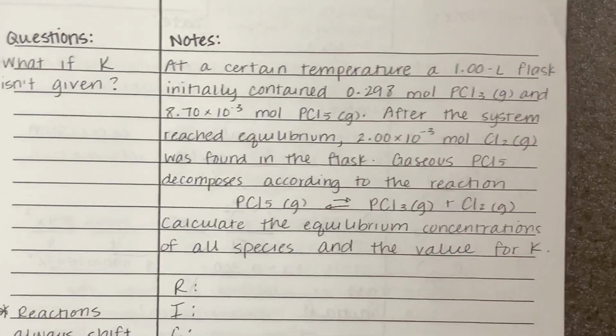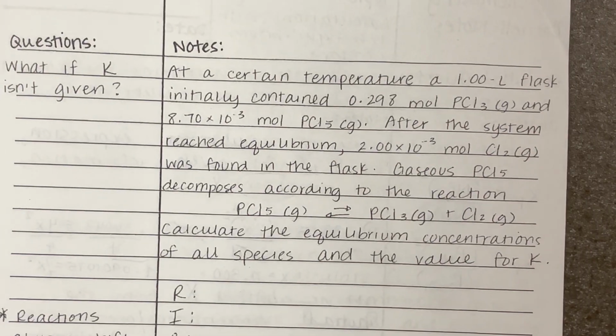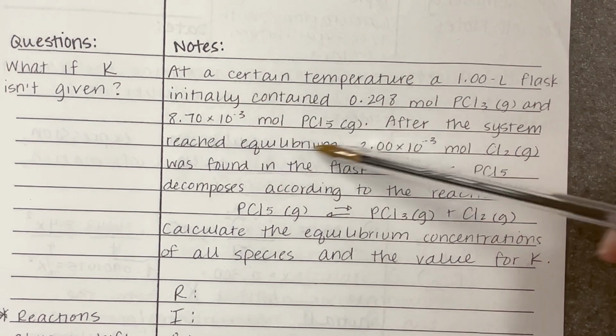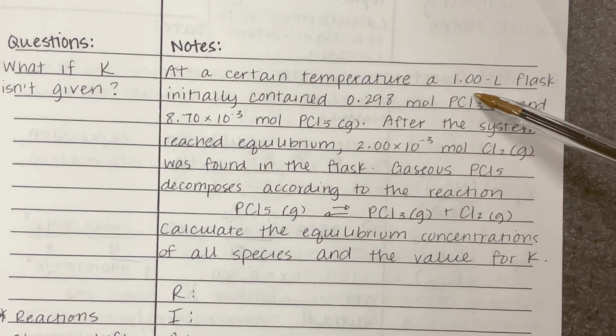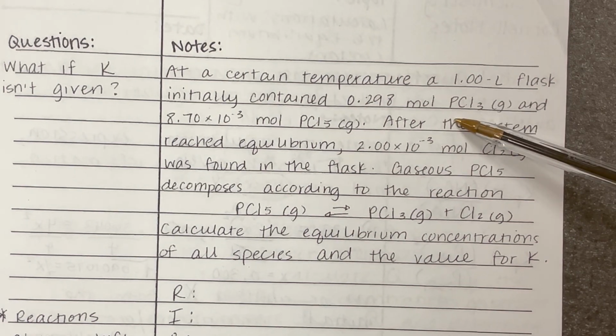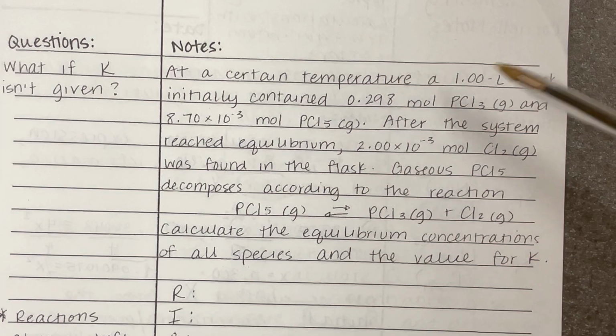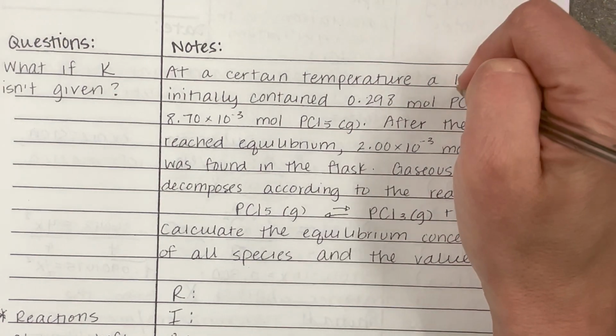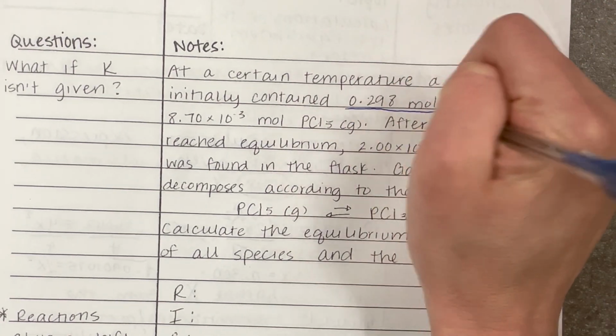Let's go ahead and take a look at the next page, because here is another kind of problem that you might see. What if K is actually not given to you? What if you can't just plug and chug into the equilibrium expression? So here's another problem. It says it's at a certain temperature, a 1 liter flask initially contained 0.298 moles of phosphorus trichloride. Okay, now this is important. You've got a 1 liter container and this many moles.